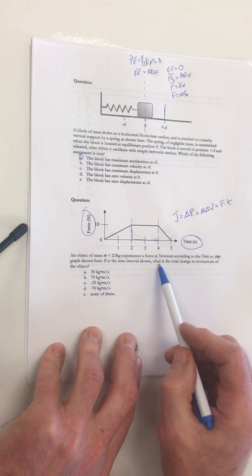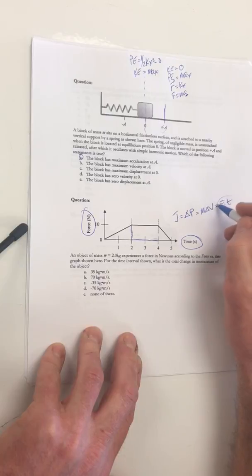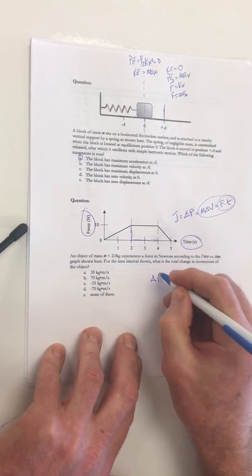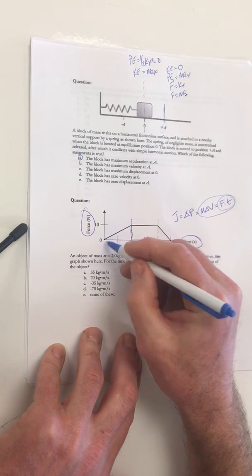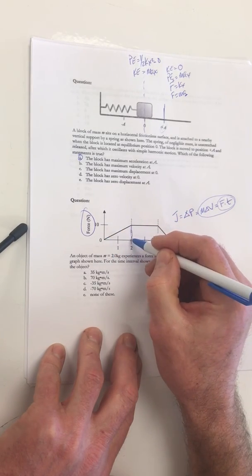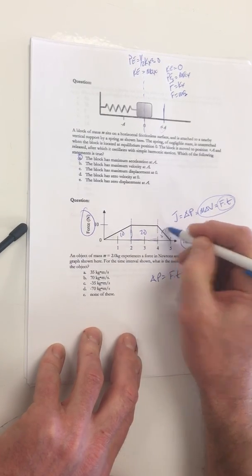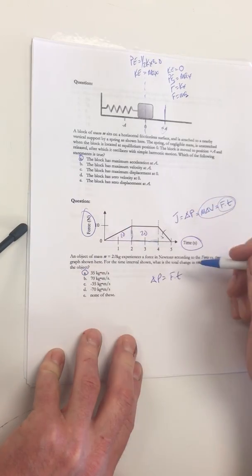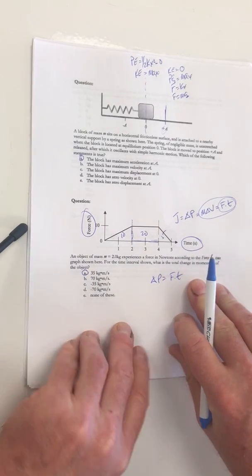So for the time interval shown, what is the total change in momentum of the object? Well, I can set this area equal to that change in momentum, and we're done. So your change in momentum is force times time. Let's see, this one, that's a triangle, 1/2 base times height, 10 times 2, that would be 10, half of 20 is 10. This one's going to be 20, and this one's going to be 5. Positive 35, because none of this went below the 0. If it did, I'd have to consider that negative change in momentum and subtract it out of the whole.